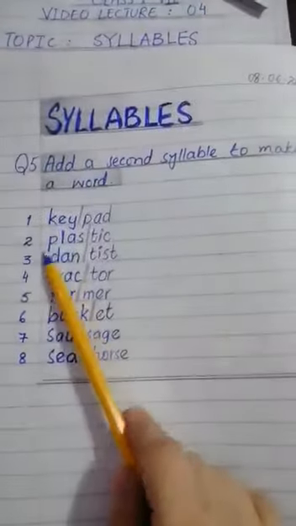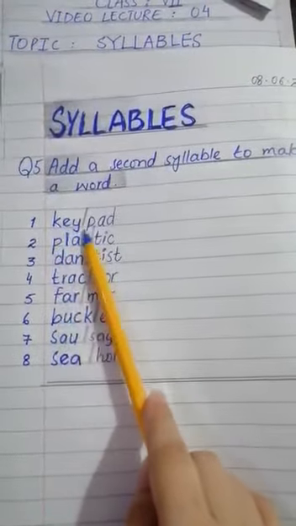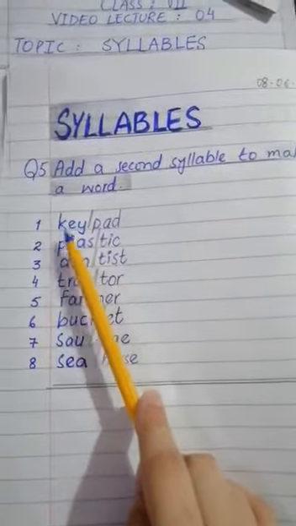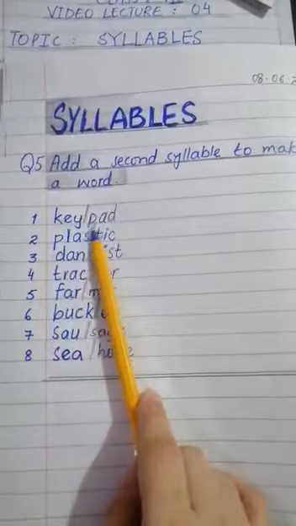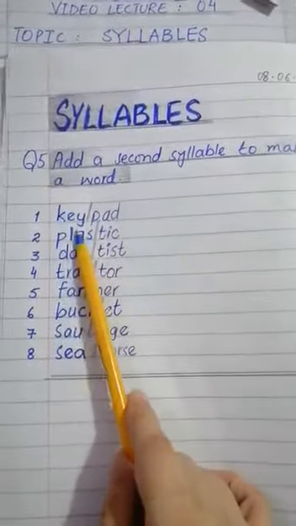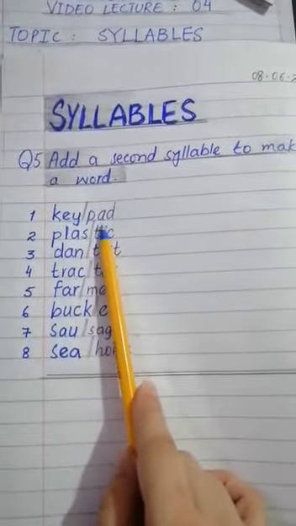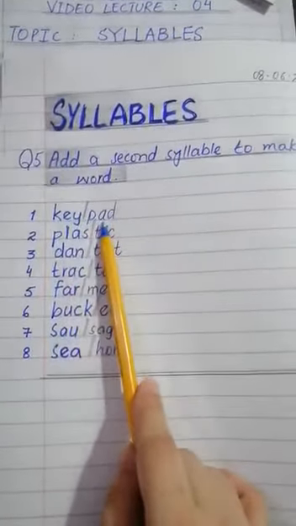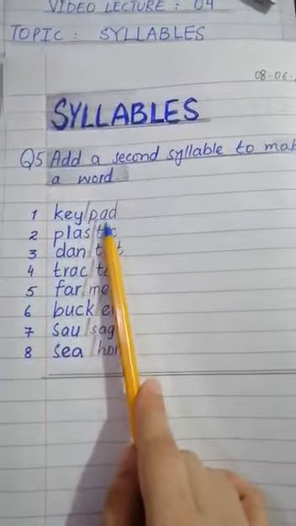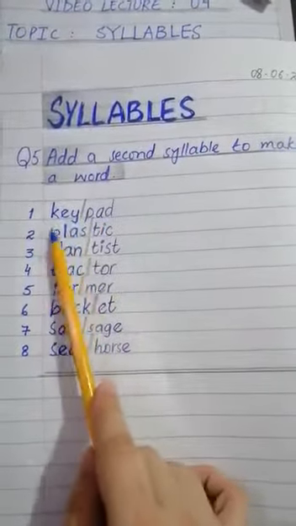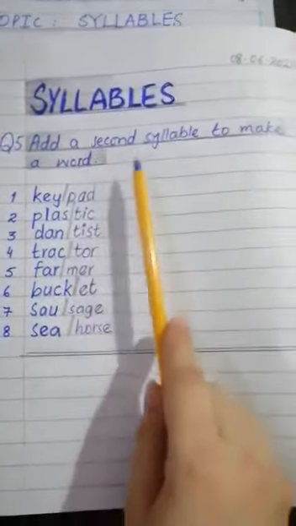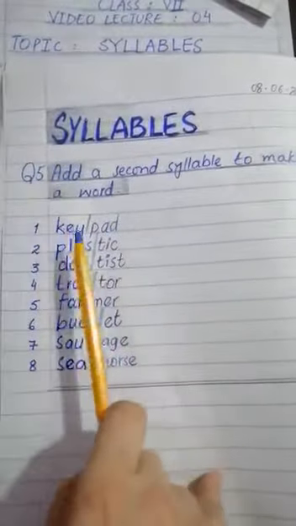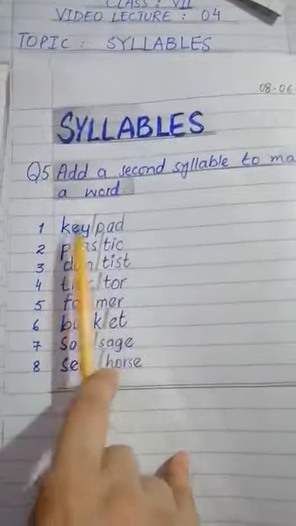Now coming towards your first one, key. Now in key we have E and Y both, but here we have only one sound of vowel, which is E. Key. So it is one syllable, and now I am adding the letters that will complete this word, and it will have one syllable as well. So in combined we will have two syllables in one word, okay. They say add second syllable, so one is already there and we are adding the second syllable. So when I add pad here, keypad.